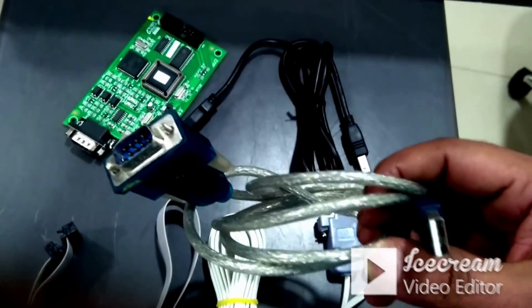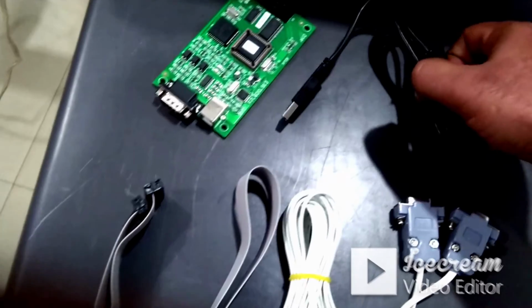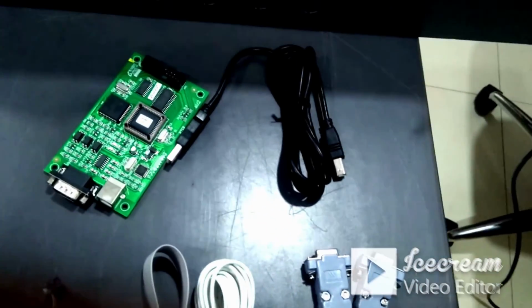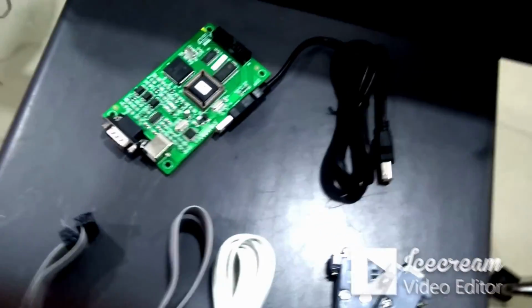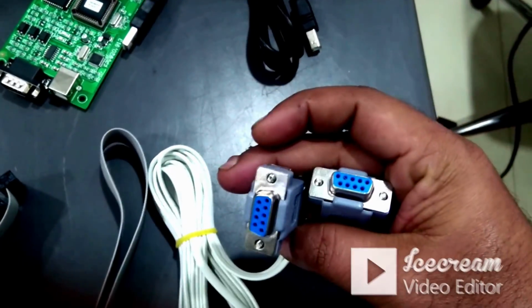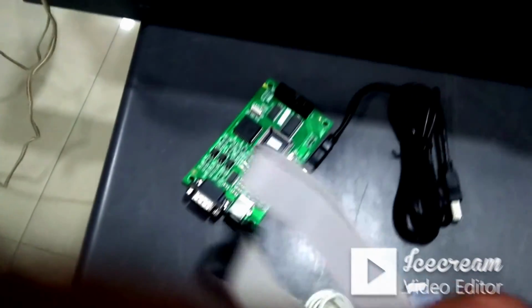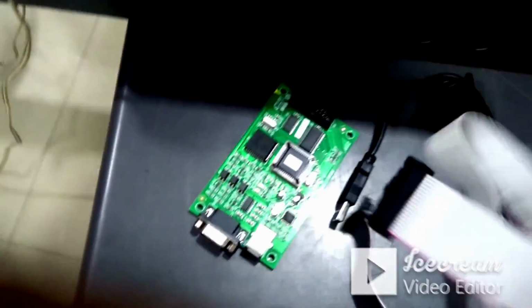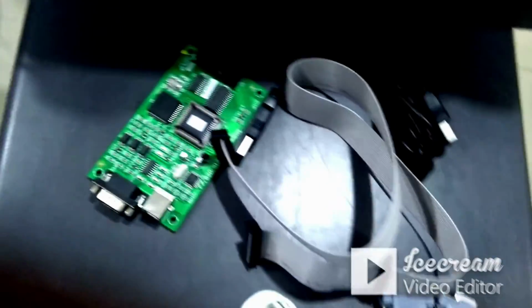We need to buy it locally, so that in case this USB cable sometimes does not function properly or does not connect properly, we will not waste our time. We can use this USB to serial converter along with this 9-pin DIN connector to commission the panel. It will also come with the ribbon cable. One end will get connected with this slot, and the other will get connected on the panel side.